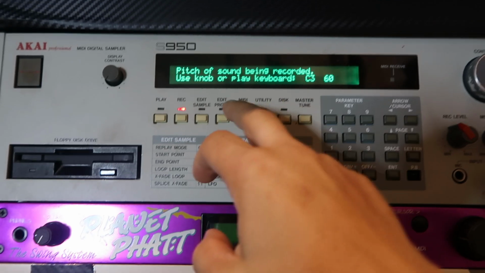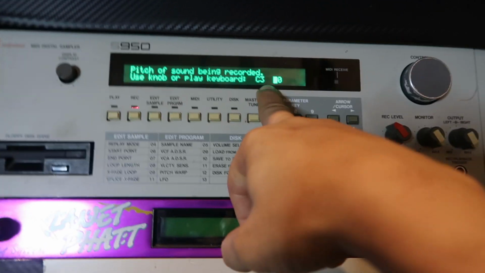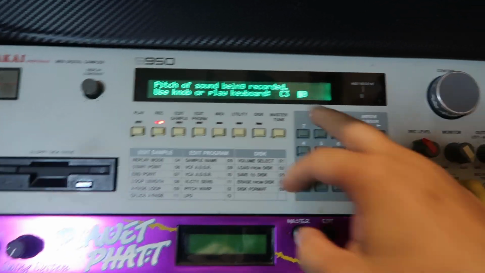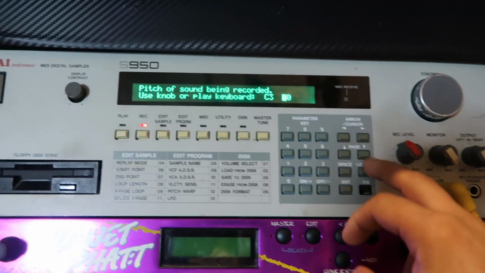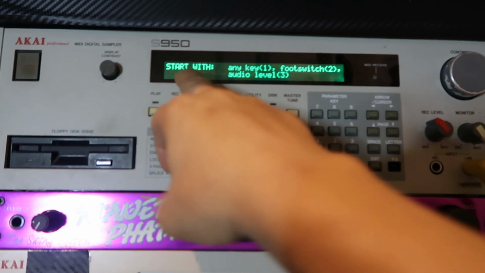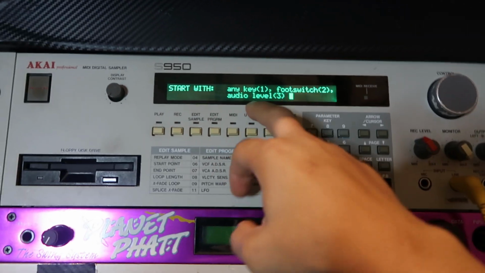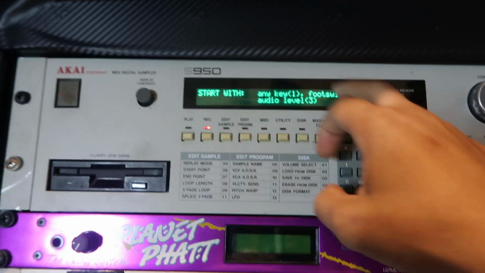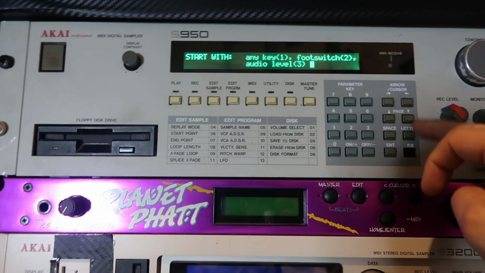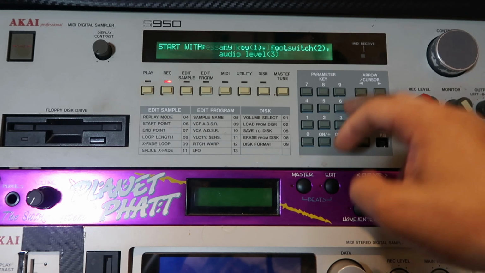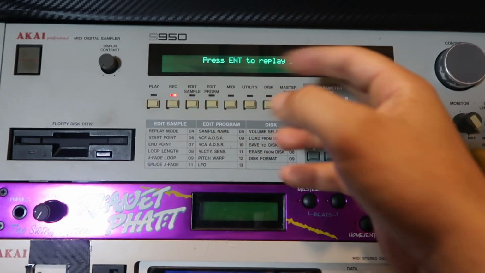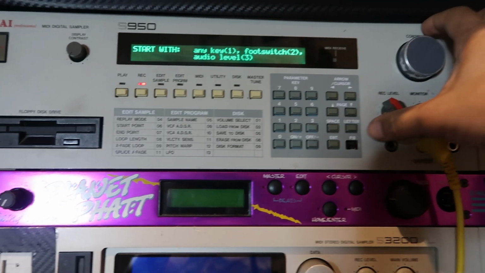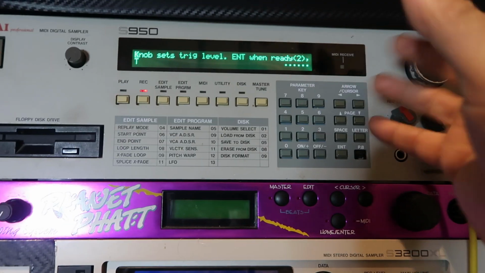The next up is your pitch. You can choose what key you want to sample at. I just leave that at C3, and it also numbers the key. You can see 60 there, which is also great. This next menu allows you to start with the audio, any key, or a foot switch if you've got one. I don't use that, or audio level. Next down, you can have enter to replay the sample once you've finished recording it if you want to hear it back, and you'd hit the number 3 for audio level.